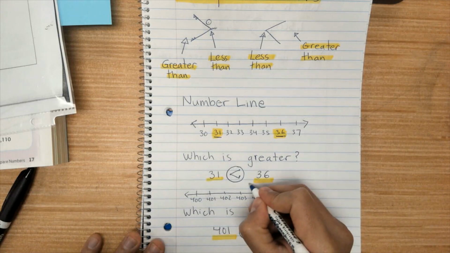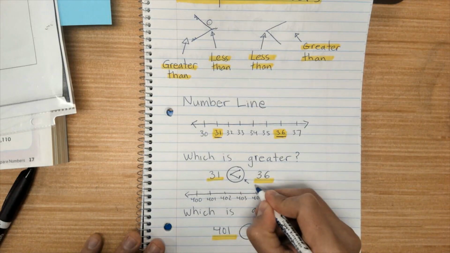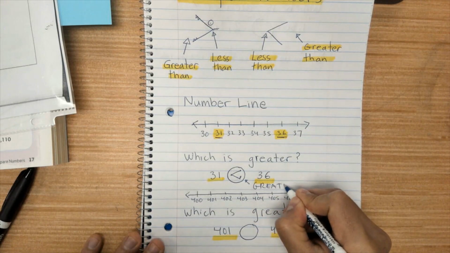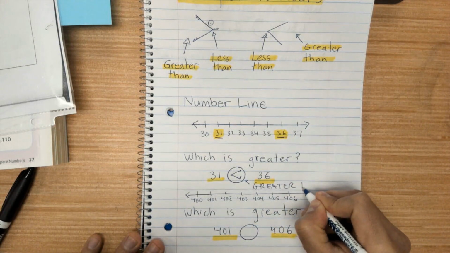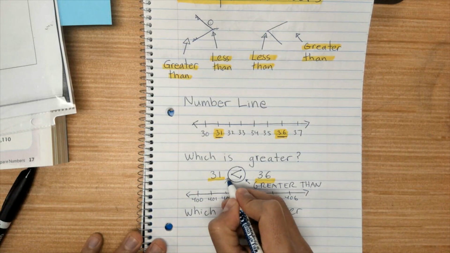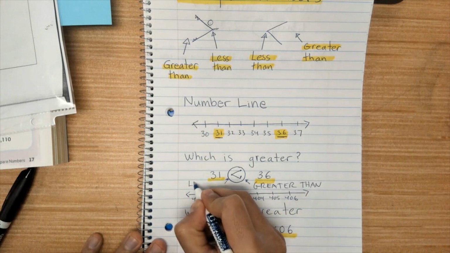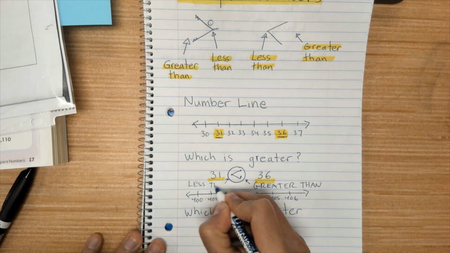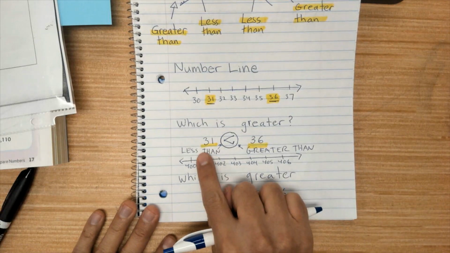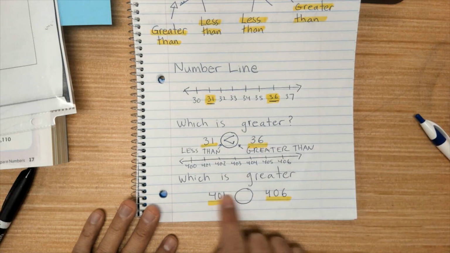So if it's pointing this way, I'm going to write it down. Greater than. This little tail over here, the arrow, less than. Bada bing, bada boom. Okay. 31 is less than 36. Let's go to the next number.